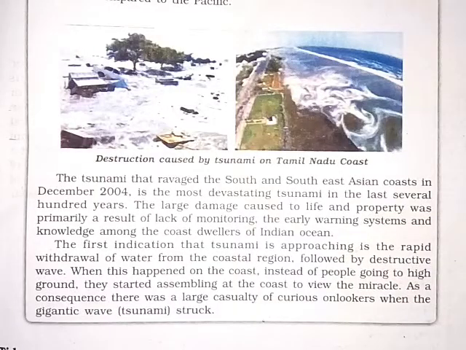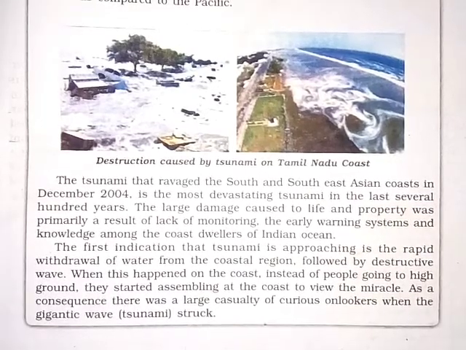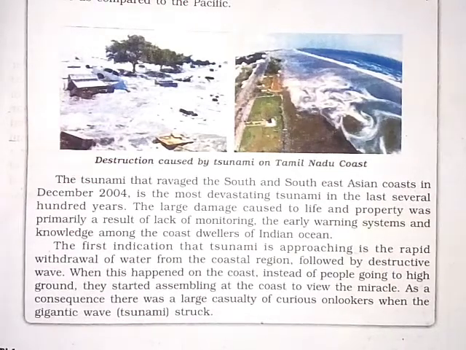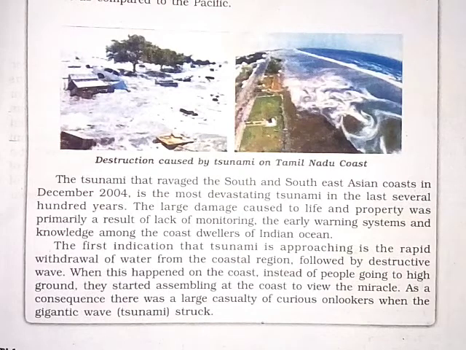The tsunami that ravaged the South and Southeast Asian coasts in December 2004 is the most devastating tsunami in the last several hundred years. The large damage caused to life and property was primarily a result of lack of monitoring, early warning systems and knowledge among the coast dwellers of the Indian Ocean.